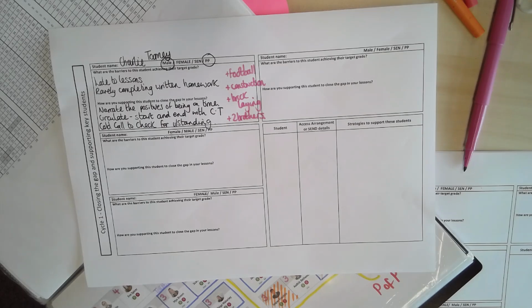I would then repeat this process for 3 other PP students in each of my classes, and I'll review these sheets every cycle or every 2 cycles, depending on how often I see these students. I hope this model supports you completing your gap pack, which is a vital tool to ensure focused, intentional support for our most vulnerable, underachieving students.